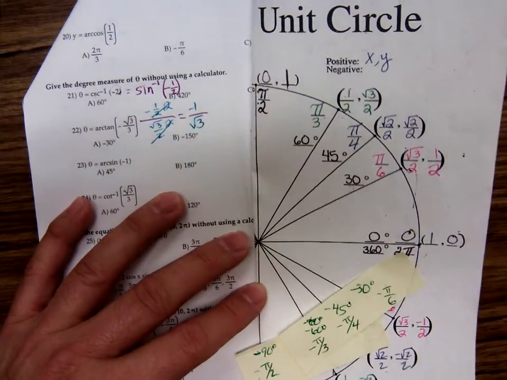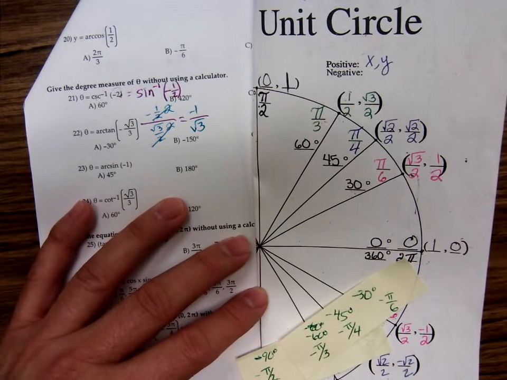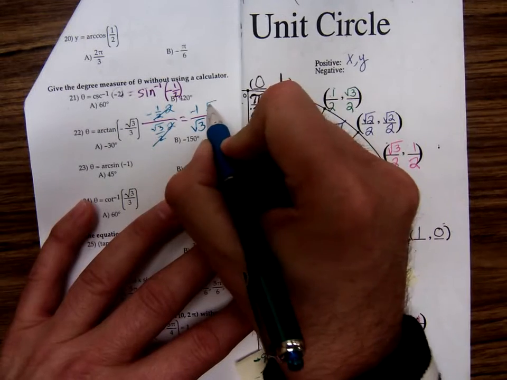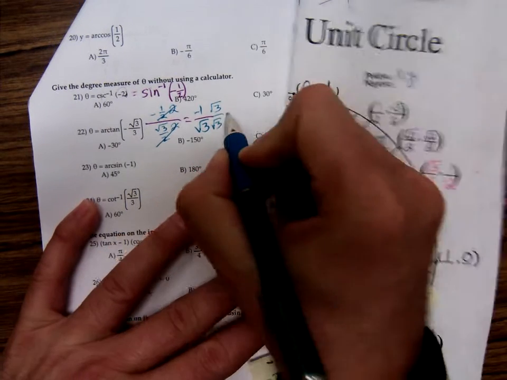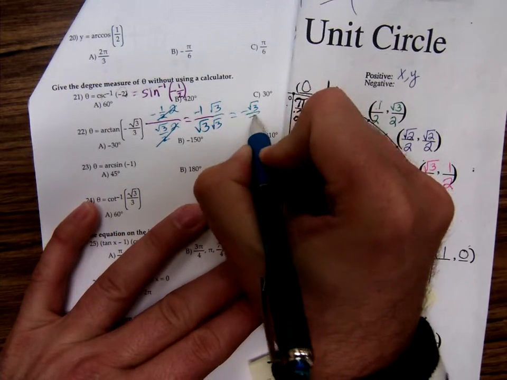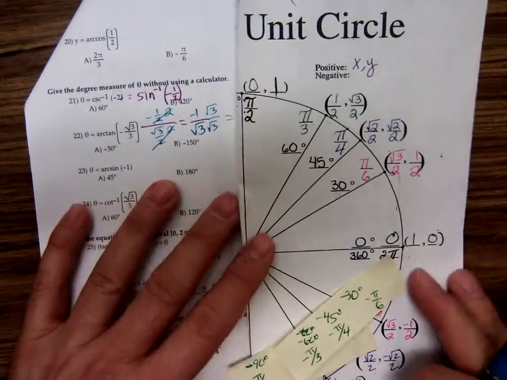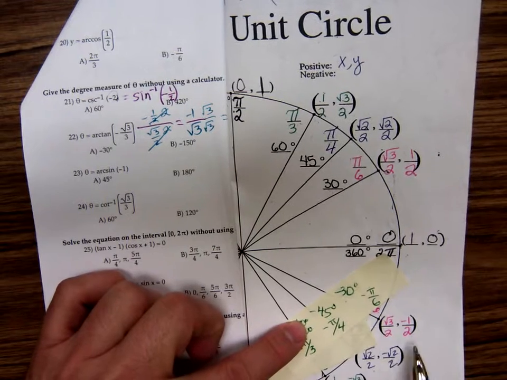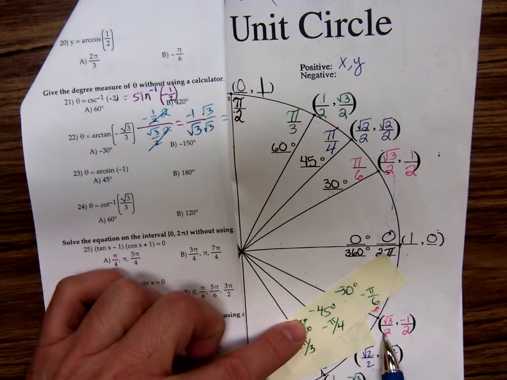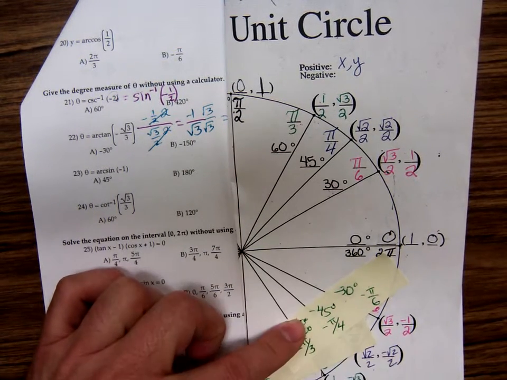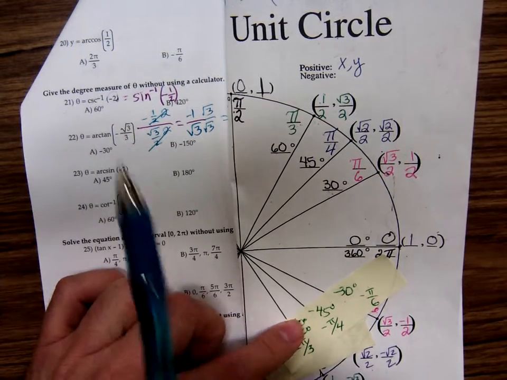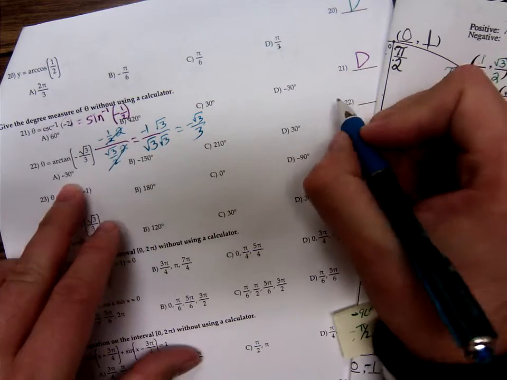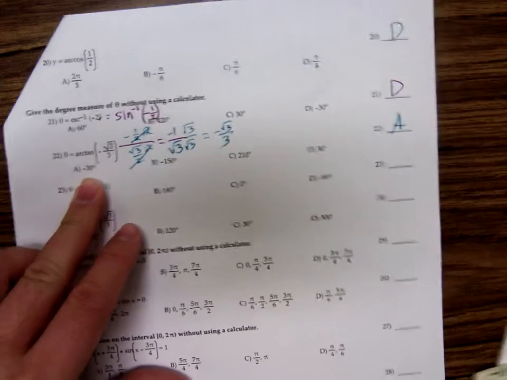And when we were doing these in class the other day, it seemed like y'all were pretty good at just rationalizing that in your head. Multiply above and below by square root of 3 to get a negative square root of 3 over 3. So which one was it that I just tried? Negative 30 degrees? That's it. Sine over cosine gives you negative square root of 3 over 3. So negative 30 degrees. A.